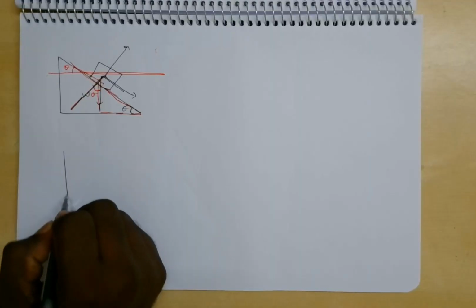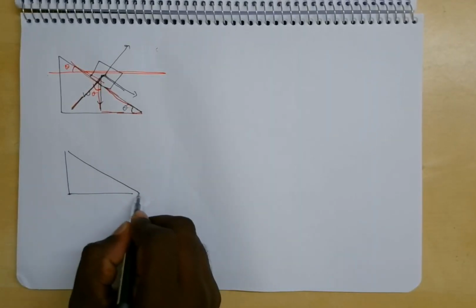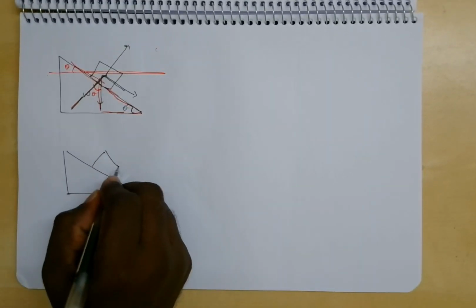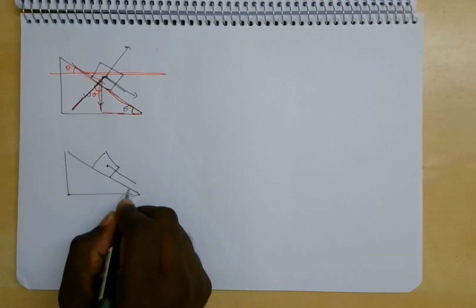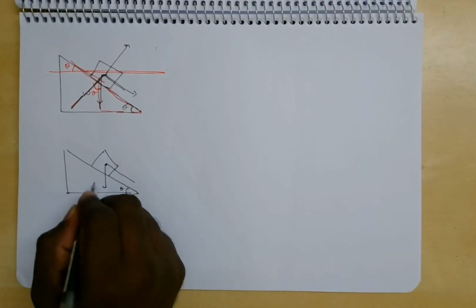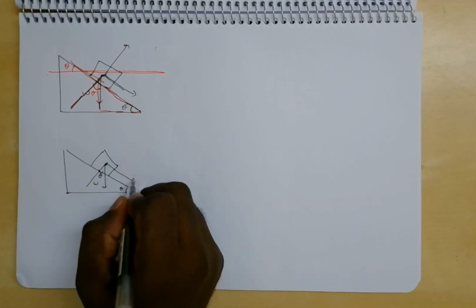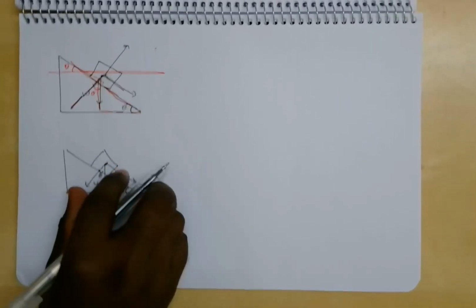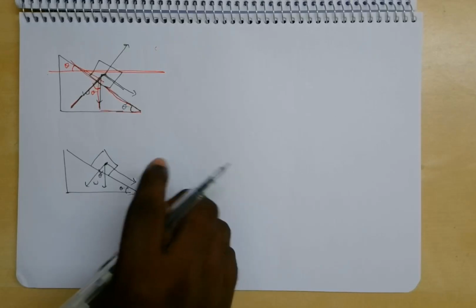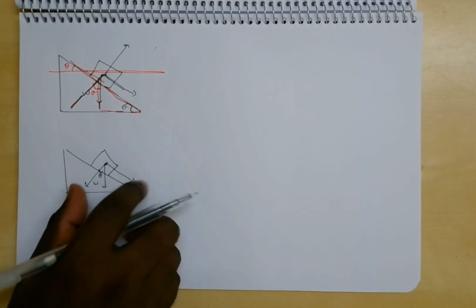So I'll draw a clear picture. If this is theta, this W, this is also theta. Now W, we are going to split into these two components. Either you can move it here or you can move it here.